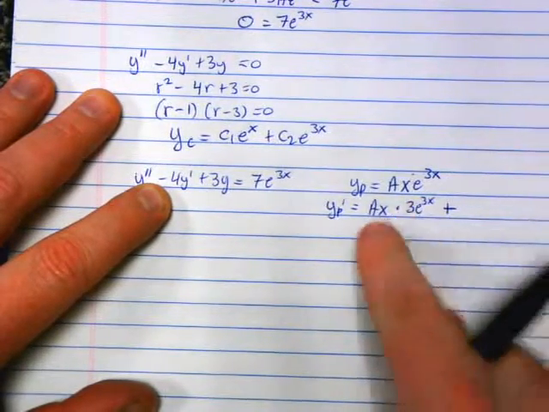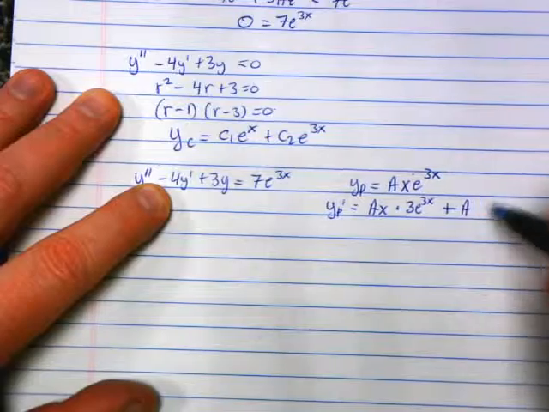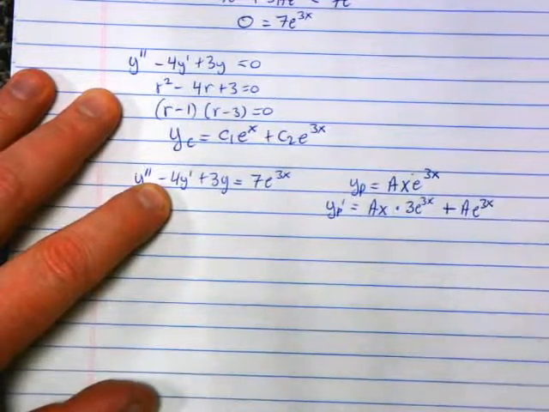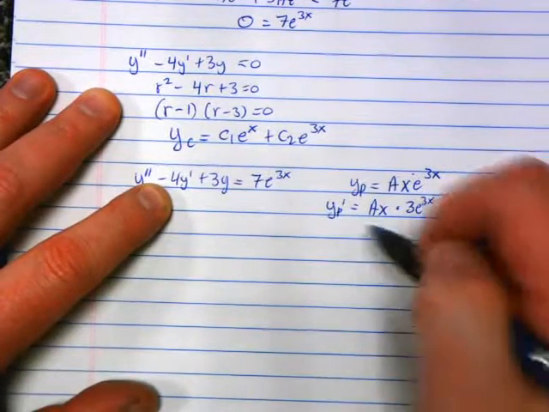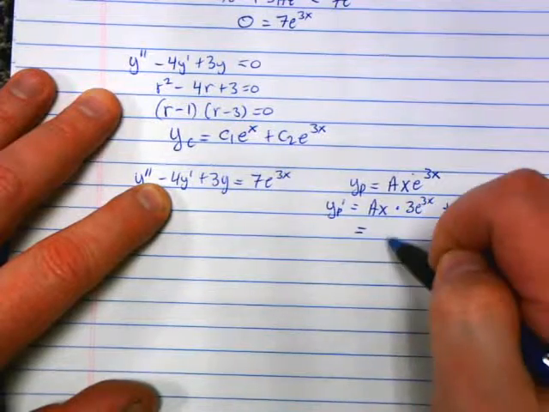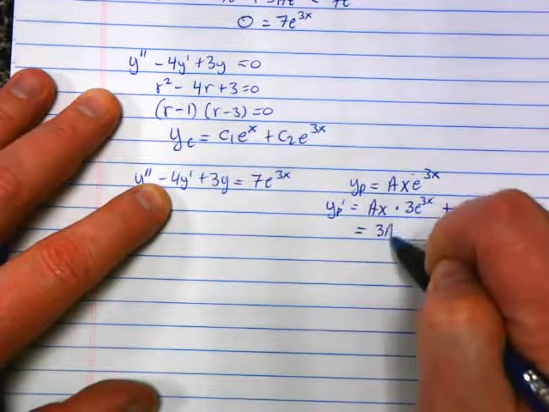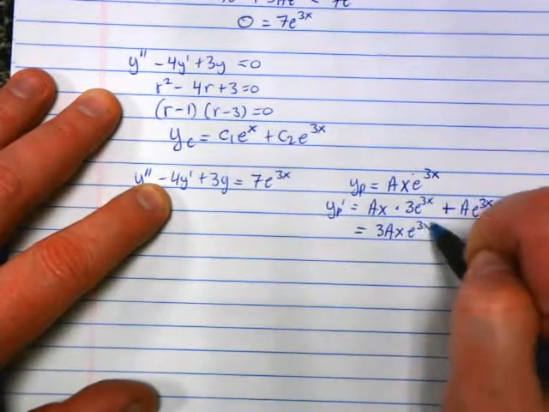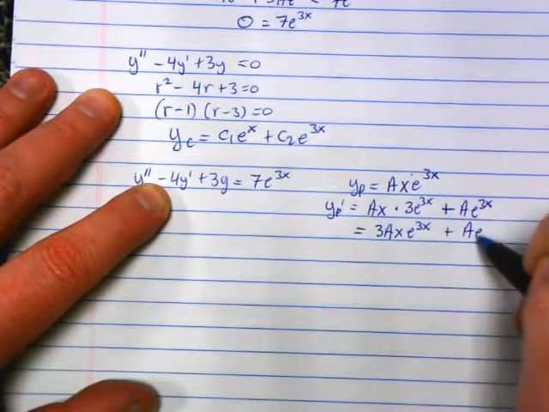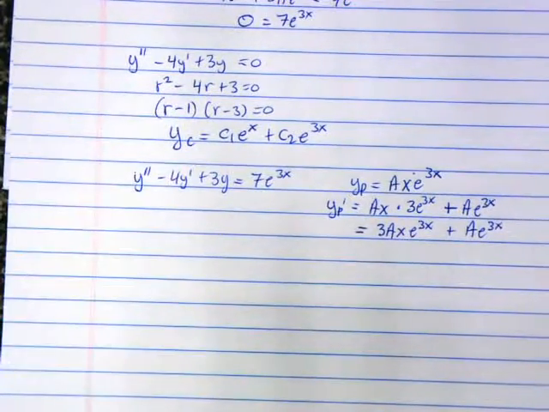Plus, I take the derivative of the first one, that's a, and I leave the second one alone, that's e to the 3x. So I'm going to rewrite that as 3ax e to the 3x plus a e to the 3x. So there's the first derivative. Not so bad. I made it sound a lot worse than it really is.